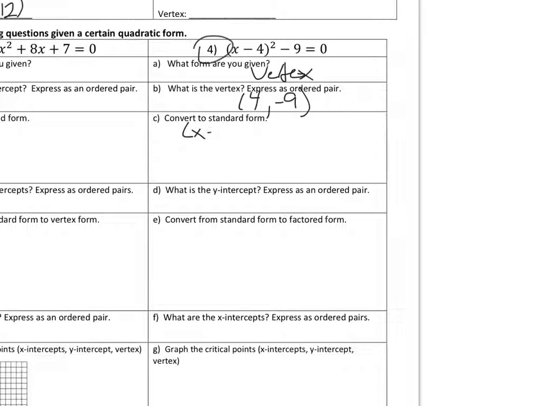Well, I'm going to rewrite what it means to be squared, which is multiplying something by itself, and since the whole expression, x minus 4, is being squared, that's what I have to multiply by itself. And then I'll use my distributive property. X times x is x squared, x times negative 4 is negative 4x, and then I'll distribute the negative 4. I get another negative 4x, and the negative 4 times negative 4 becomes a positive 16. Don't forget about this minus 9. That's where people are making a lot of mistakes.